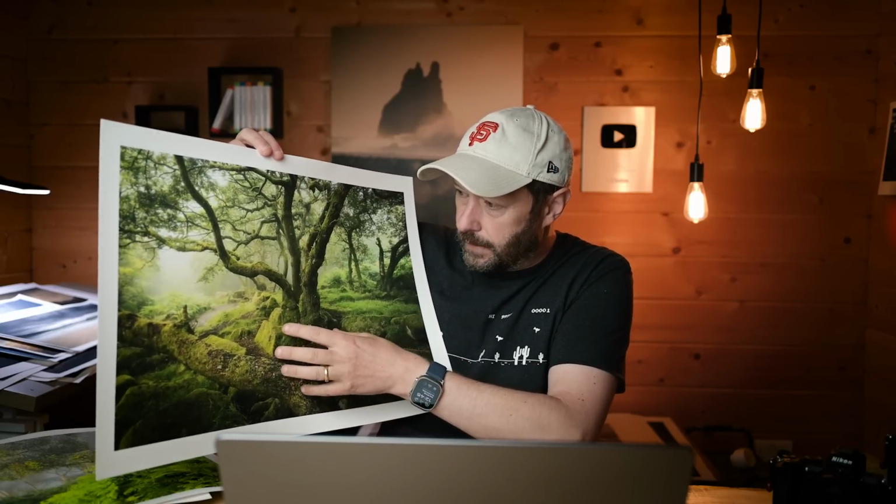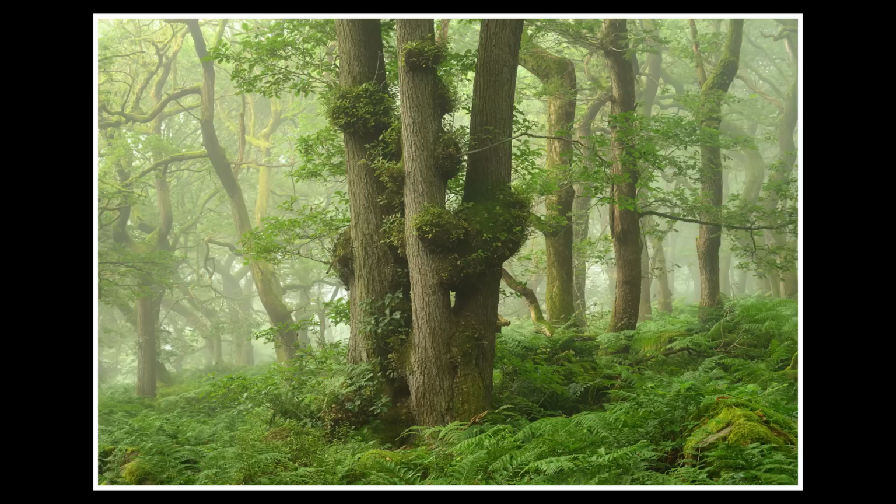So we've got darker values here and a lot lighter values in the background because the fog is attenuating the light a little bit. But you don't have to use fog. I mean, certainly fog helps, like this shot here.